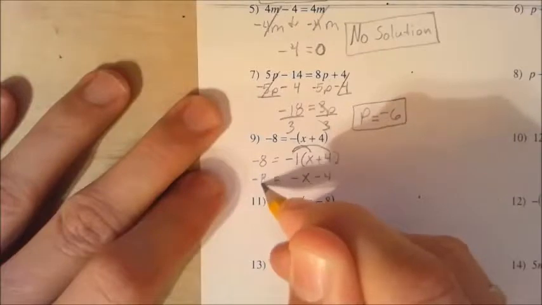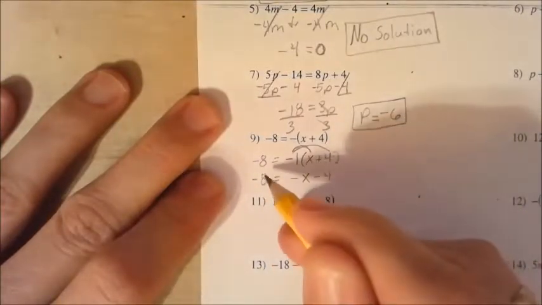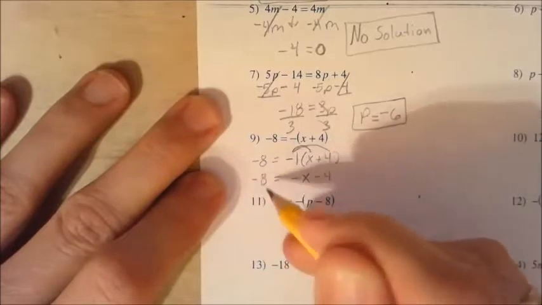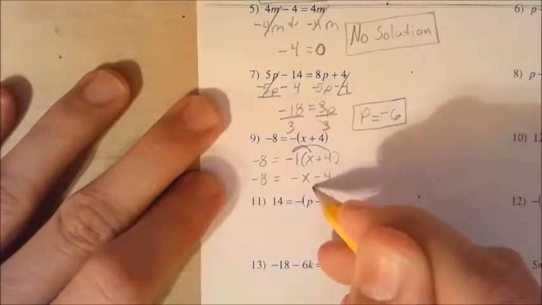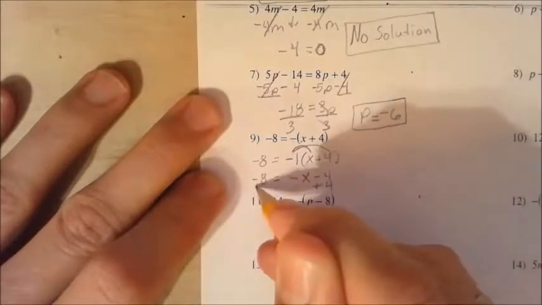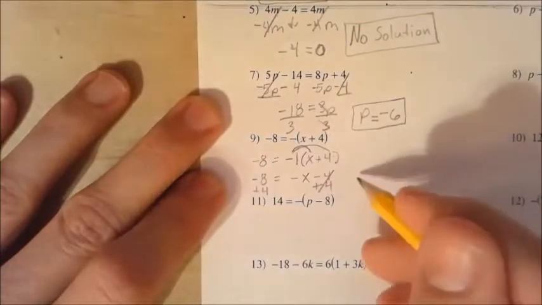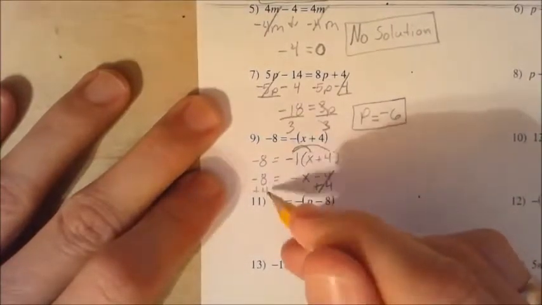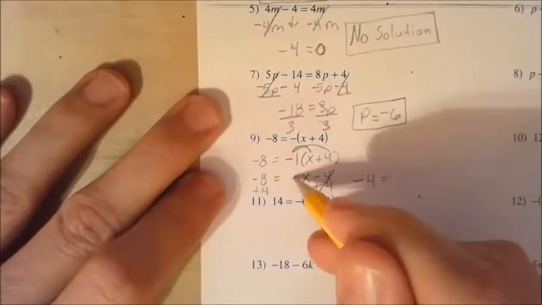Equals negative 8. So now what I want to do is move this constant to the other side of the equation and combine it with the other constant. So we're subtracting 4, so inverse operation would mean that we add 4 to both sides. That gives me 0 right there. And then negative 4 plus 4 is going to give me negative 4, and that's going to be equal to a negative x.